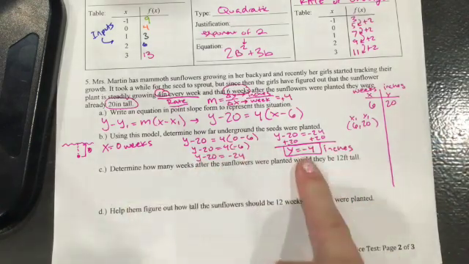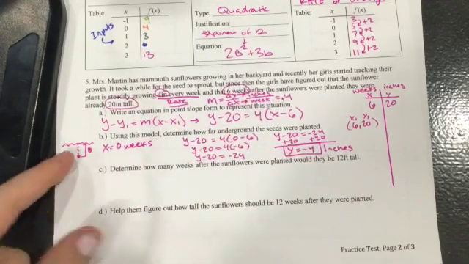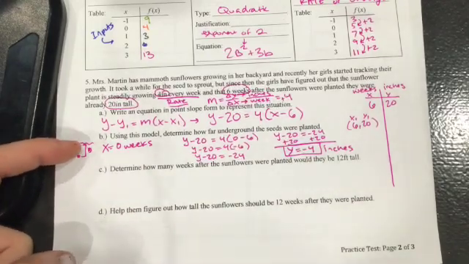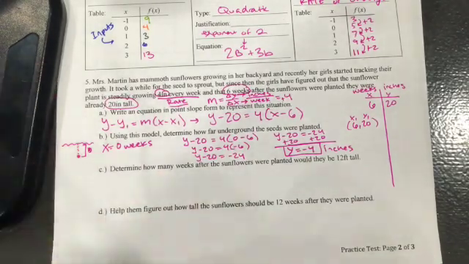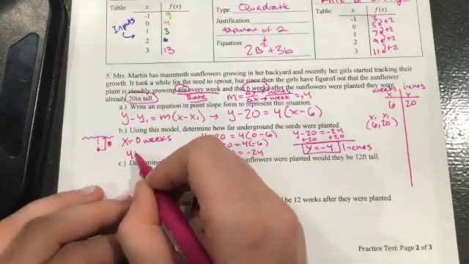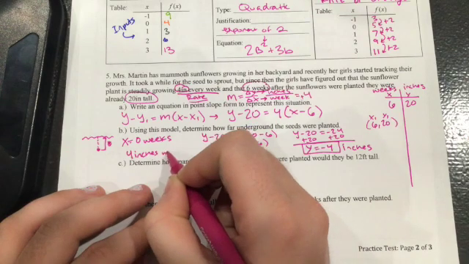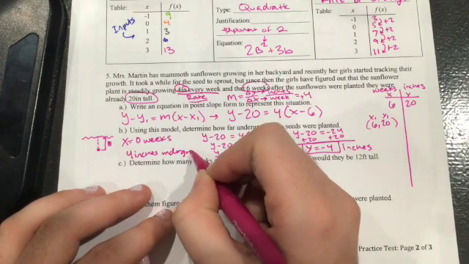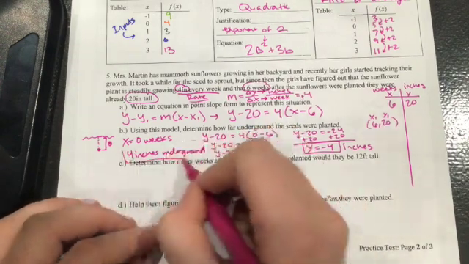Is it okay that we had a negative answer? Well, it's underground, so we only measure positive above ground. So we would say how far underground? We would say 4 inches underground. There's our answer.